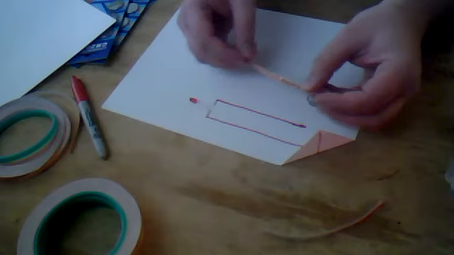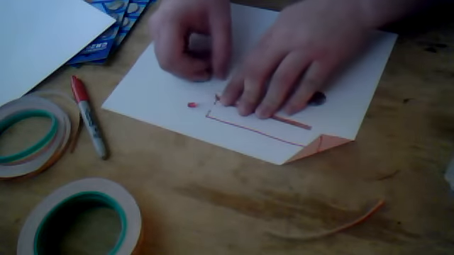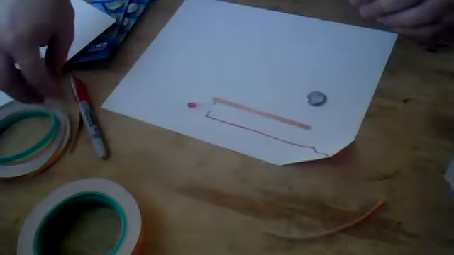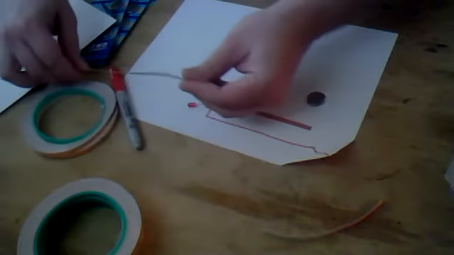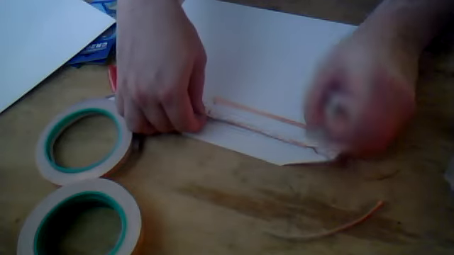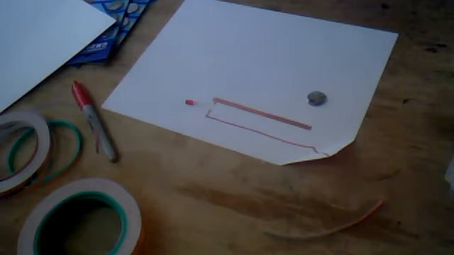So this is going to go down onto my pathway there. And then I'm also going to use more tape to complete more of the pathway. I have these angles here, so I want to make sure that I use the right length of tape.